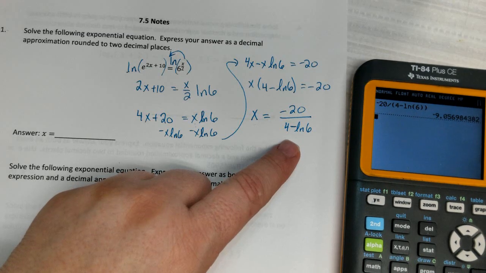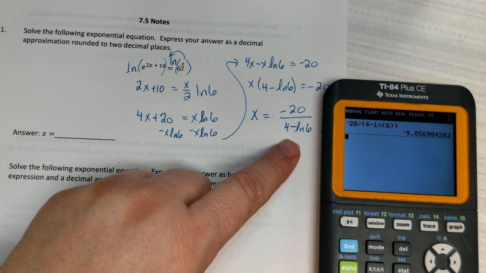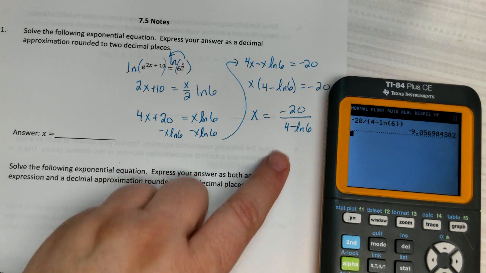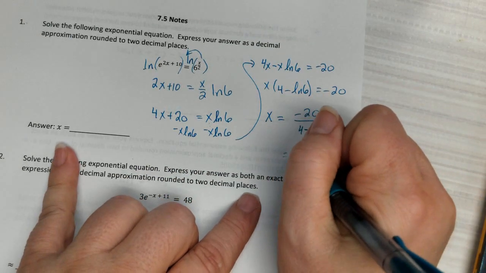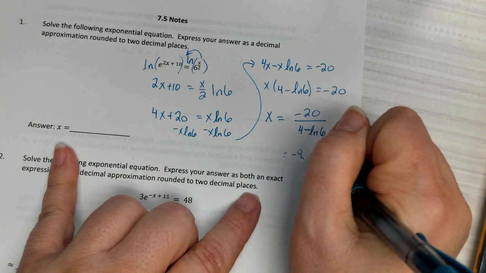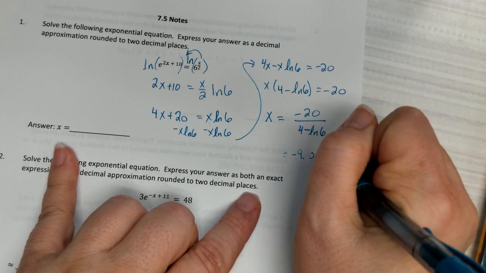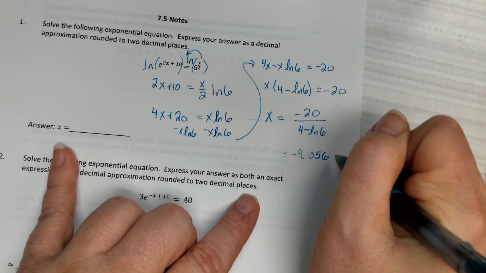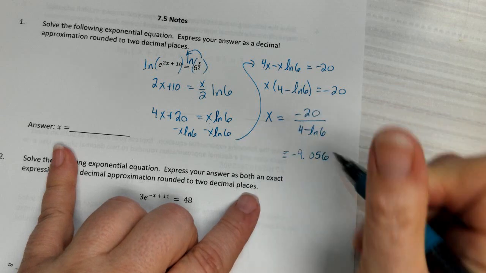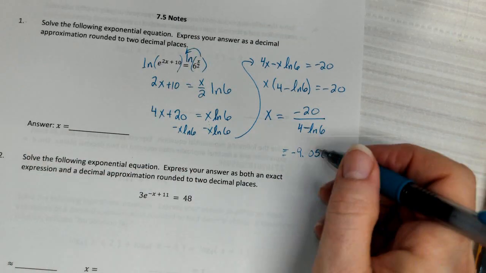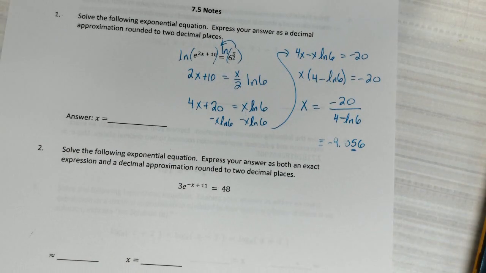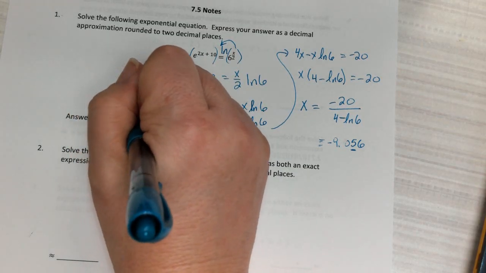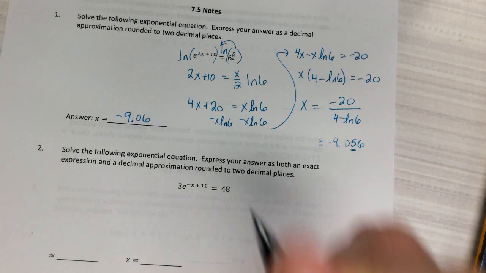And there we have it, negative 9.056. It says 2 decimal places, so I need to round it here. So it's going to be negative 9.06. Any questions?